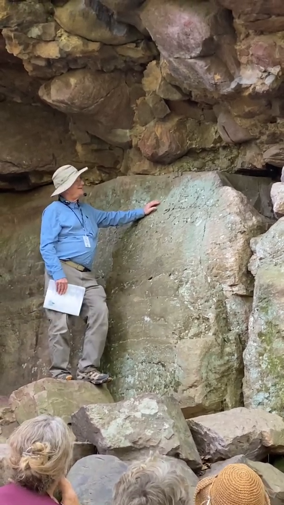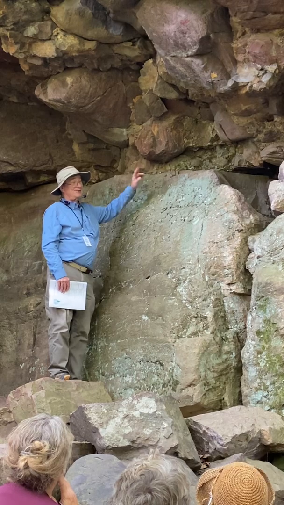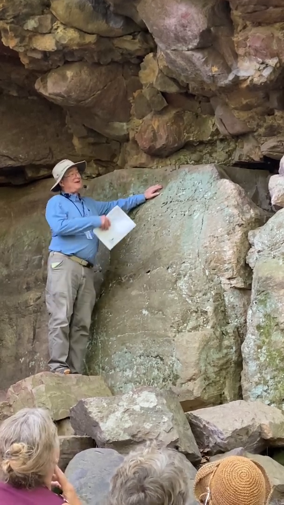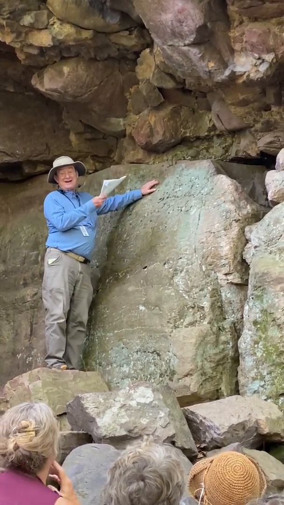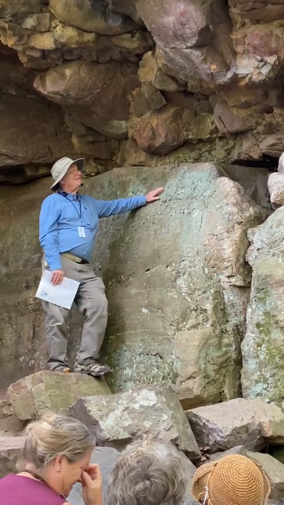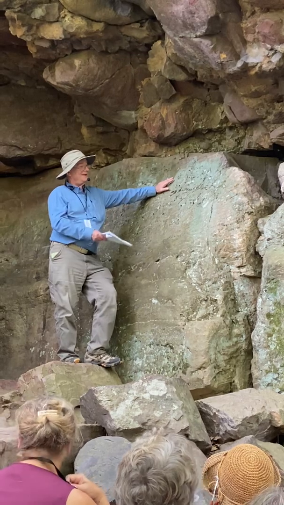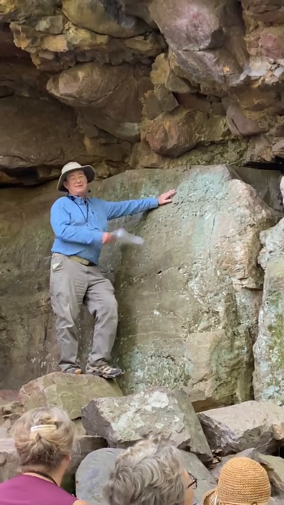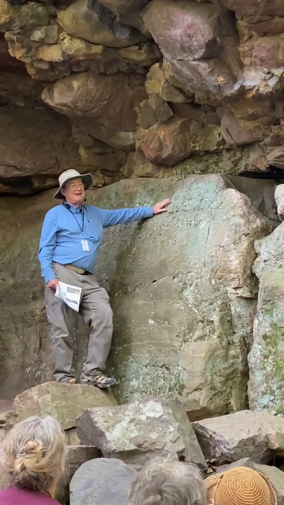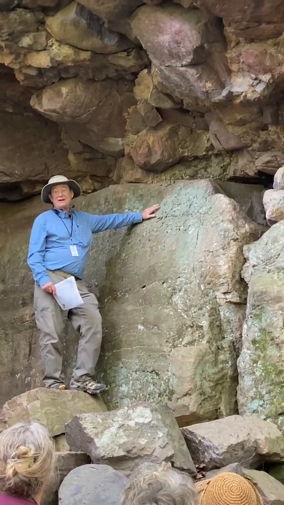And this is cool, really cool up there. If it could talk, what would it tell? What kind of story would it tell? Okay, we'll talk about the interpretation here in a little bit. But the boundary is obviously an unconformity. Are you with me on what an unconformity is?